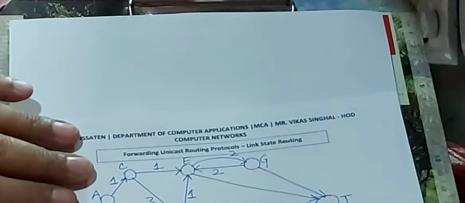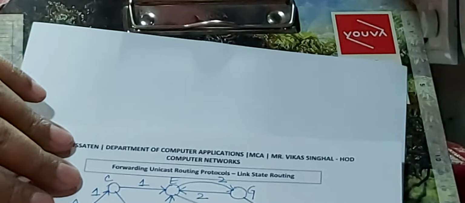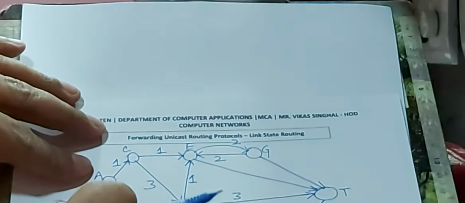Adjacent to C is E, so E will be updated with 5 plus 1, 6. E will be updated with 6. Then C पे 5 था, D पे जा सकते हैं हम, that is 5 plus 3, 8.